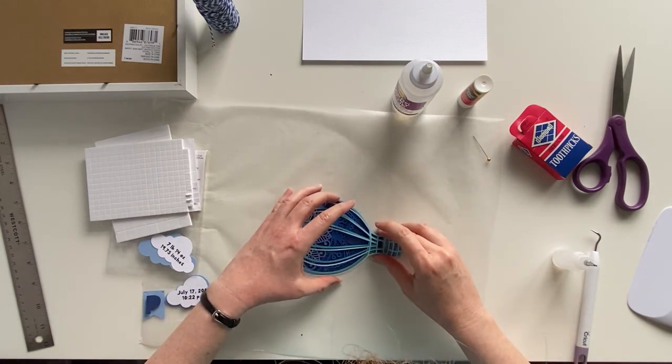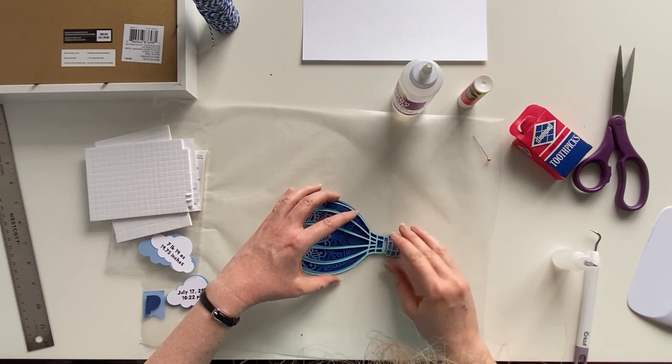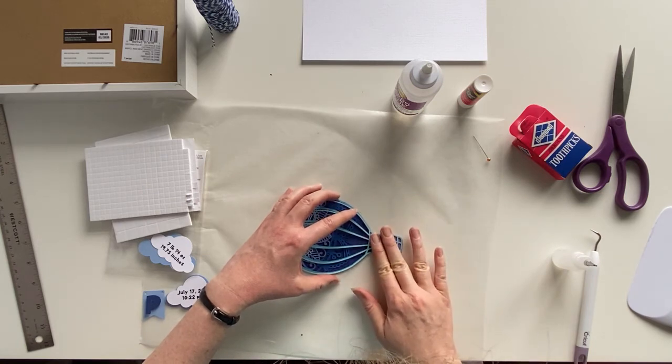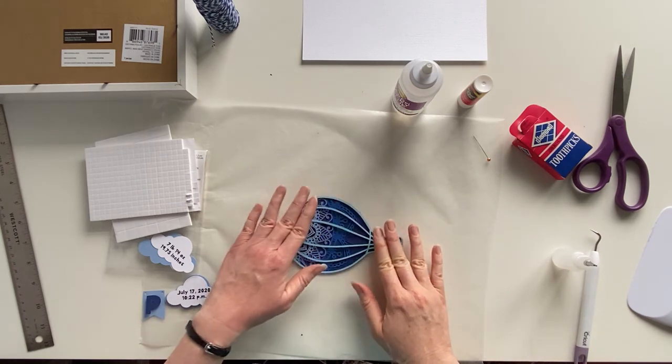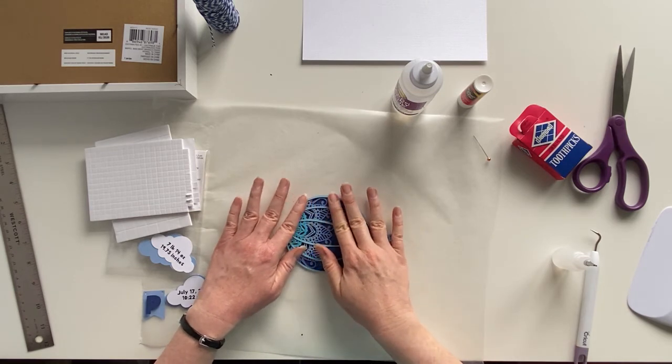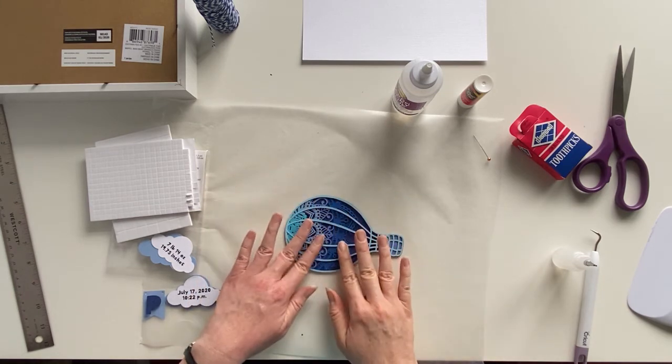Again, we're going to line up the basket area first, and then use that as our guide to press down the other layers.